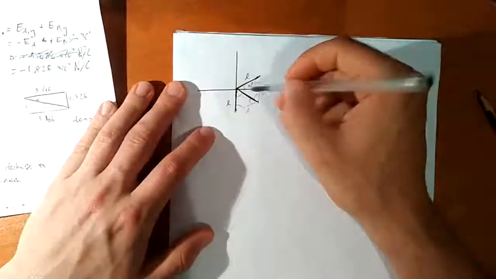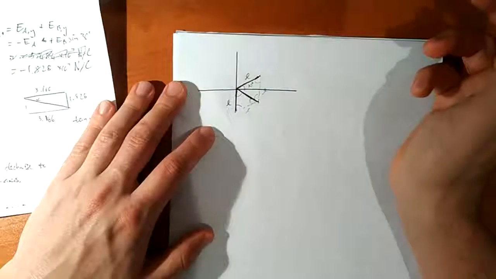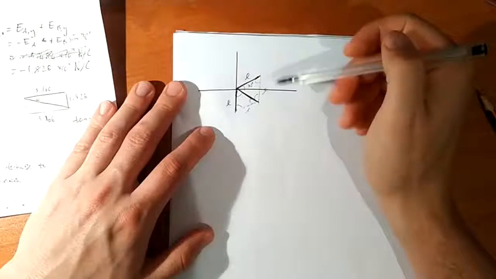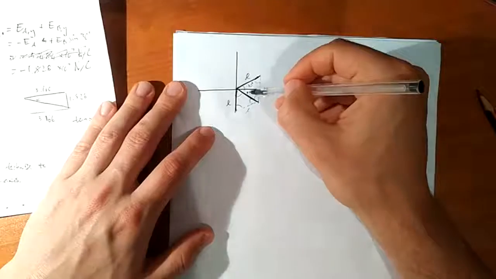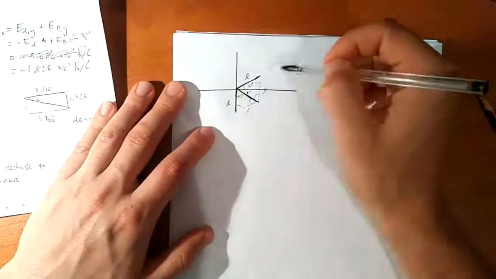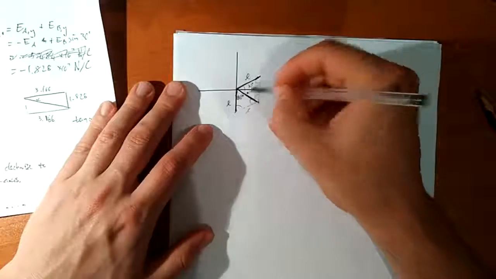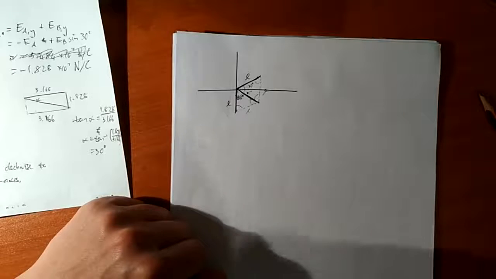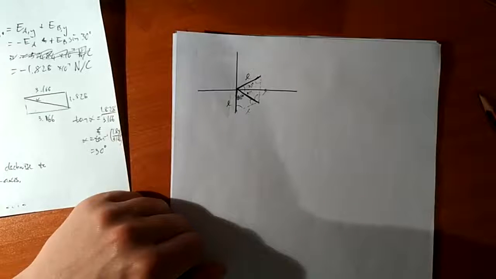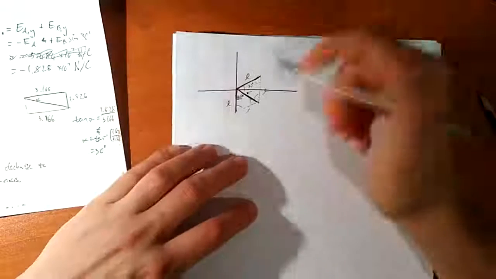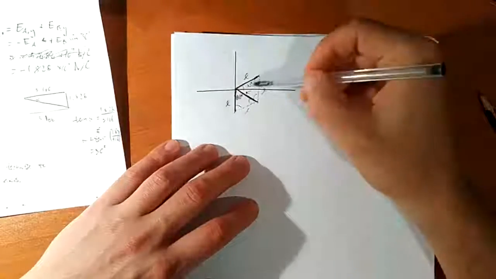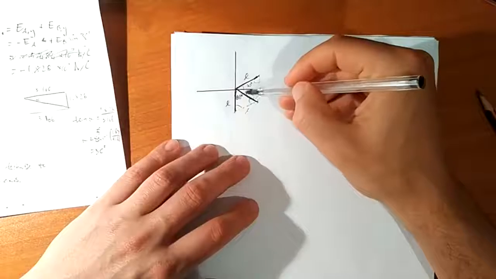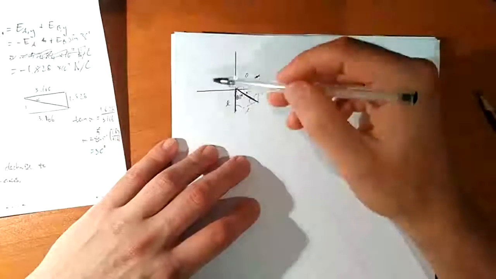And from there I see that this must also be exactly 30. All these must be, no, this must be 60 degrees and 30 degrees, right? Yeah, so just thinking of it in these terms, you can see that this angle must be exactly 30 degrees.